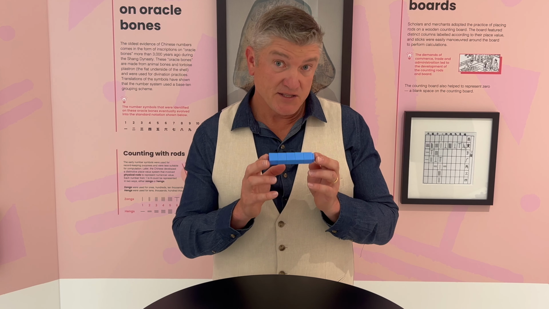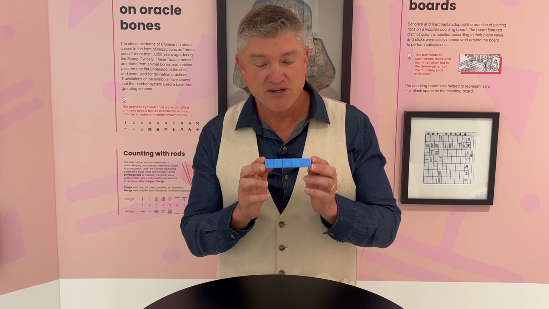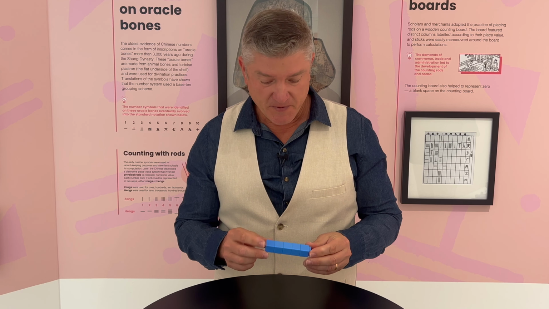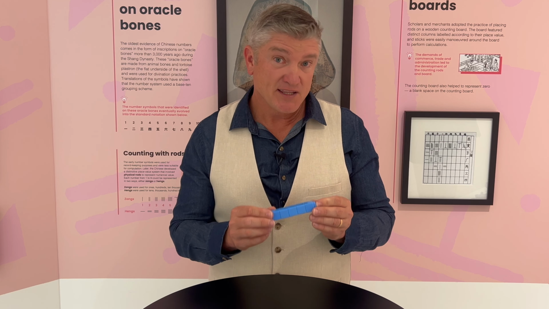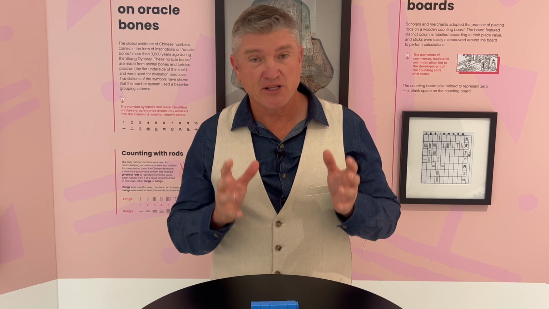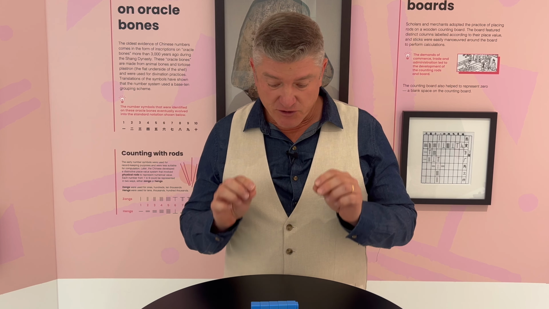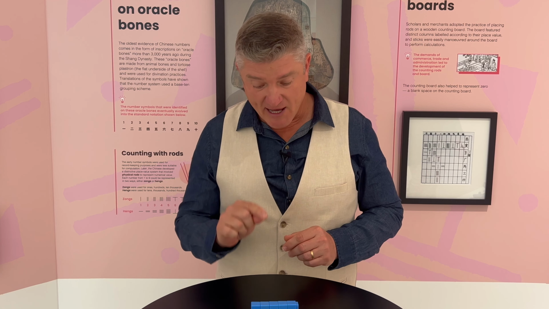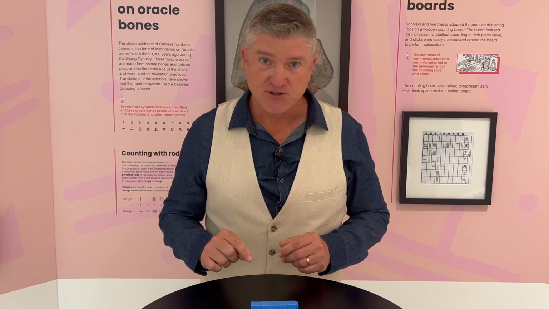Now we could say that the number in this group is invariant, or does not vary when we count the group another way. And that's why it's sometimes called the invariant principle. To help students learn that the order is irrelevant, you need to use objects they can touch and demonstrate different ways to count starting at different positions.